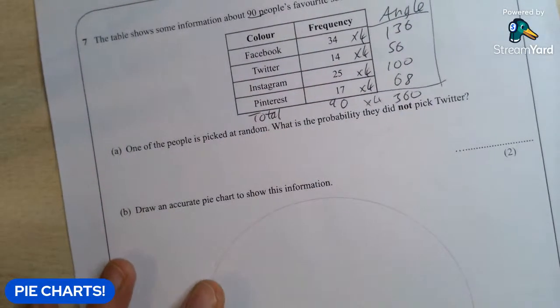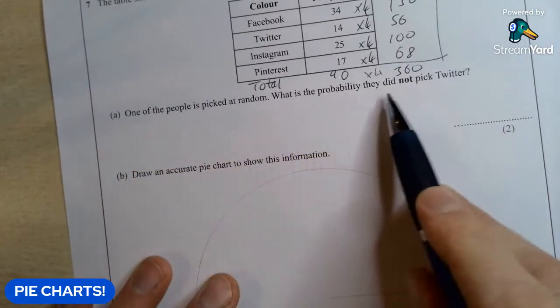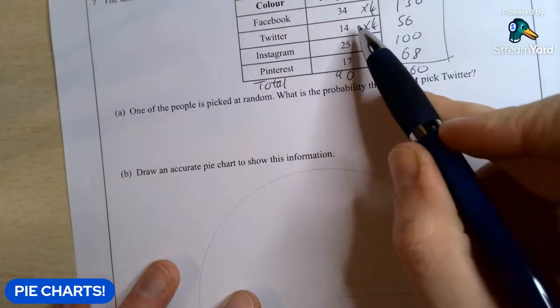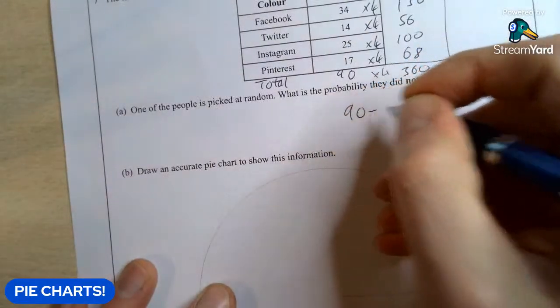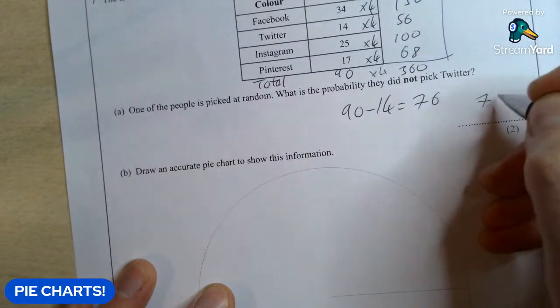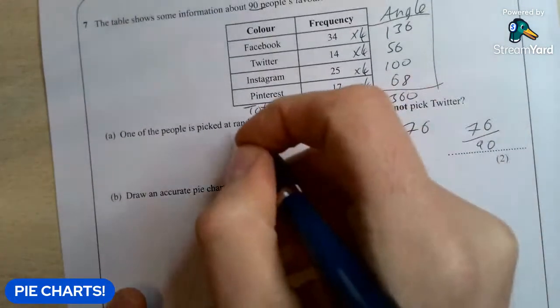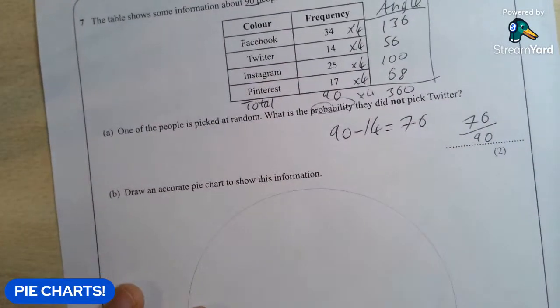And then I must draw them in. But first, what's this question? One of the people is picked at random. What is the probability they did not pick Twitter? So Twitter is 14 of them. So I need to know what the rest is. So for this question, just do 90, subtract 14, which is 76. So I know it's 76 over 90. Yeah, and it's probability, so my answer has to be a fraction.